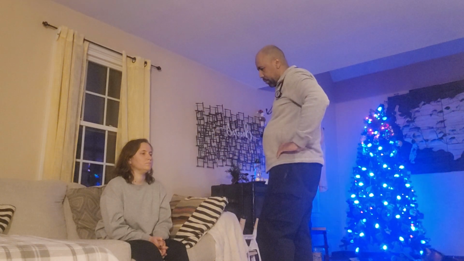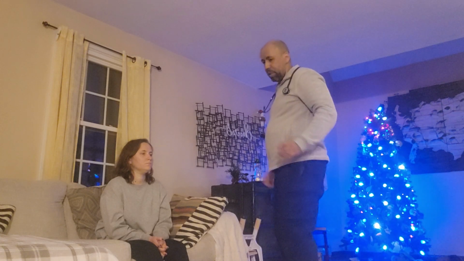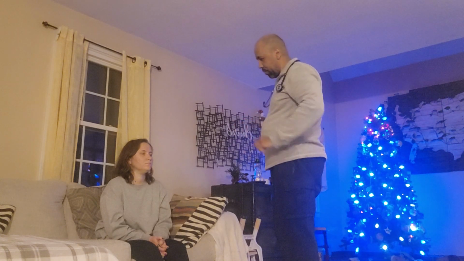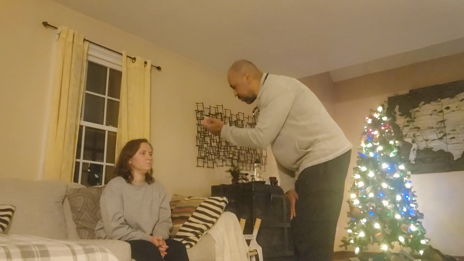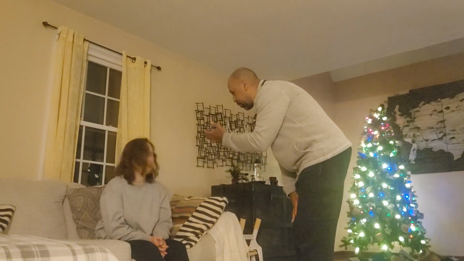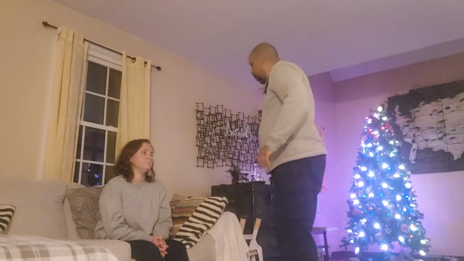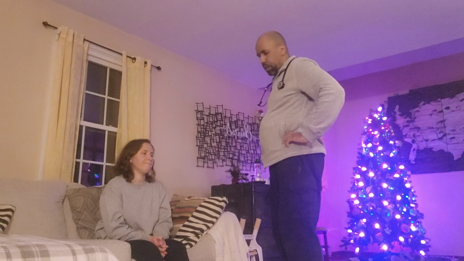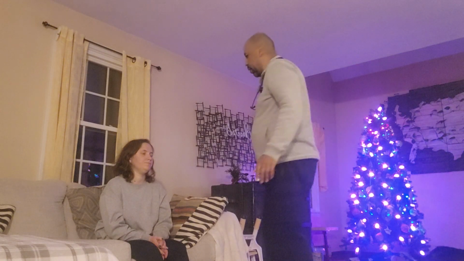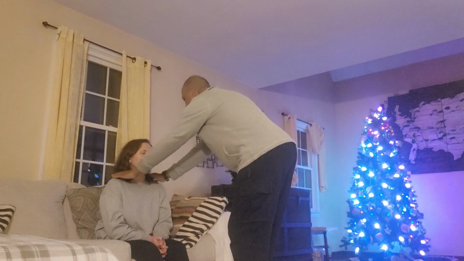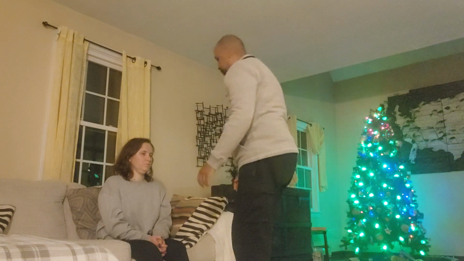Next we're going to test range of motion of her neck. I'll have you move your neck forward, backward, to the side, and to the other side. Then we're going to test cranial nerve 11, the spinal accessory nerve. I'm going to have the patient shrug her shoulders, and she was able to do that.